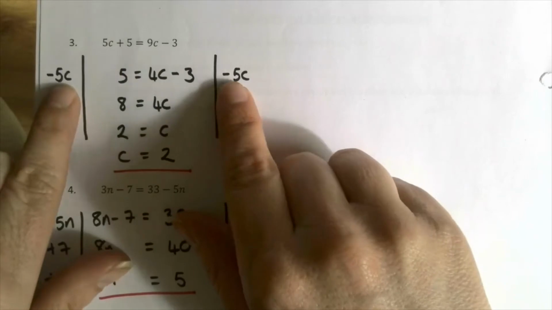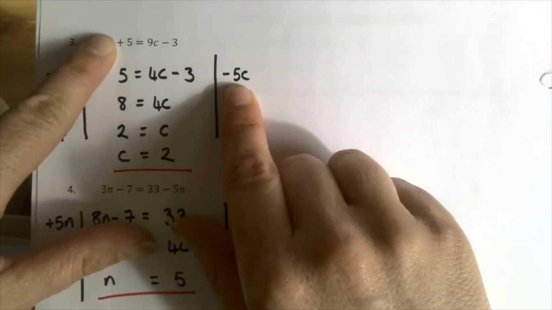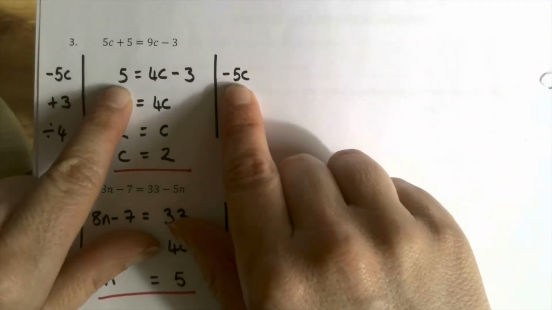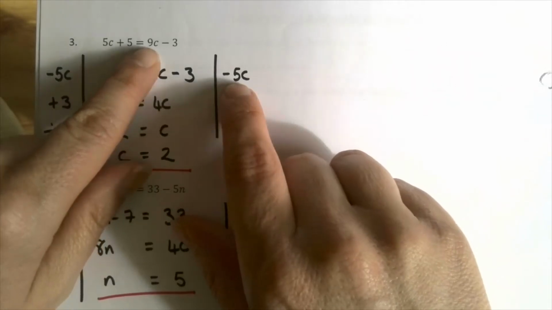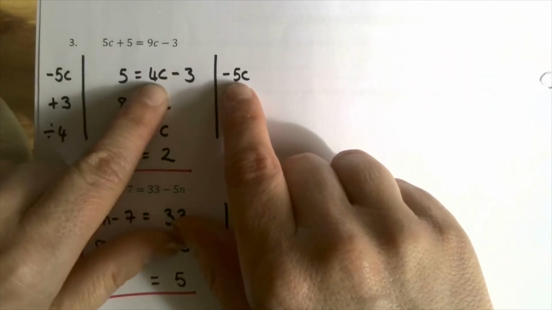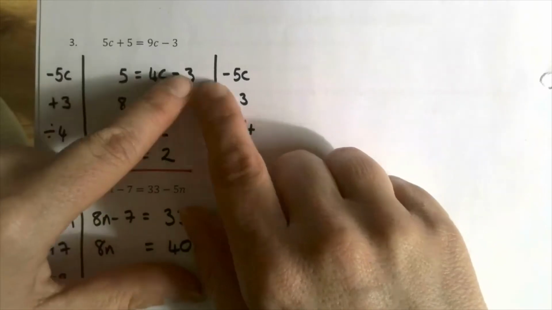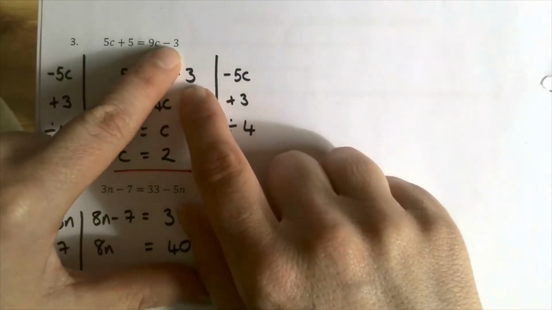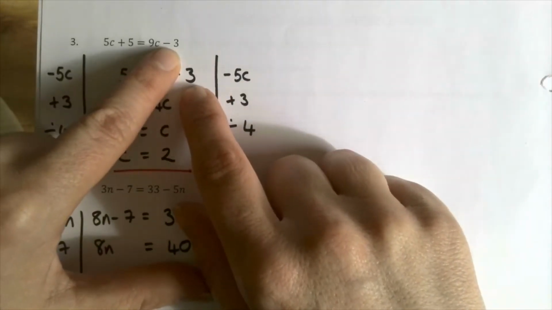So we're taking away 5c from both sides, so if I get rid of that from my left hand side, all I'm left with is 5. 9c, take away 5c gives us 4c. Now we can't do anything with this 3 because that's nothing to do with the c's, that's just a 3 on its own.